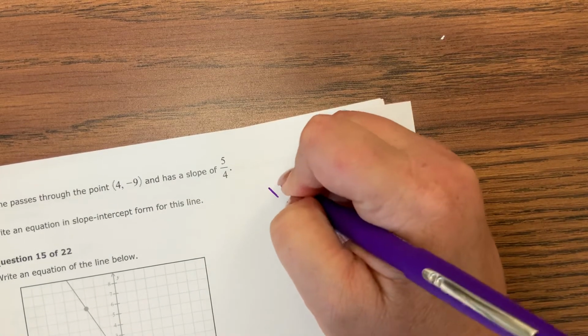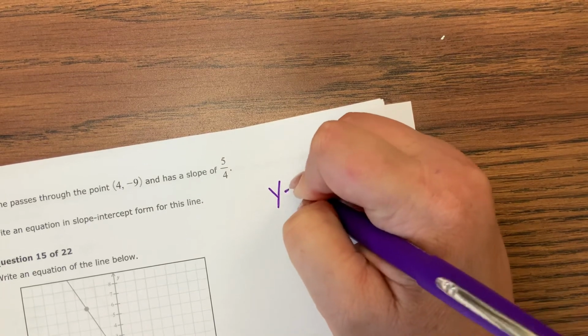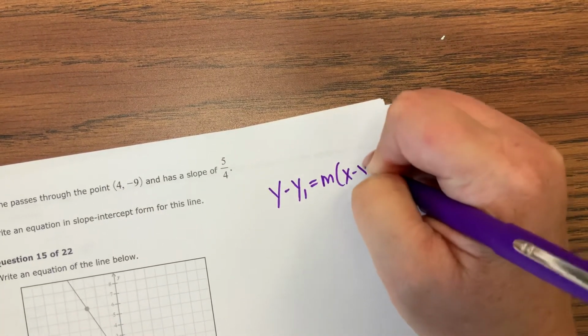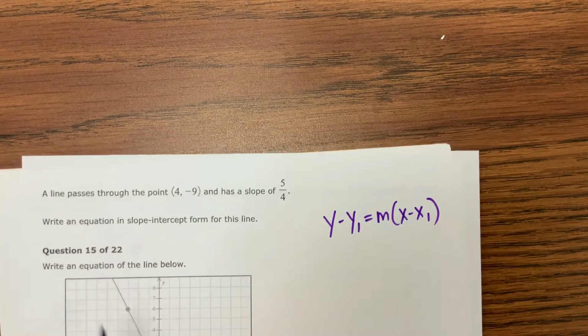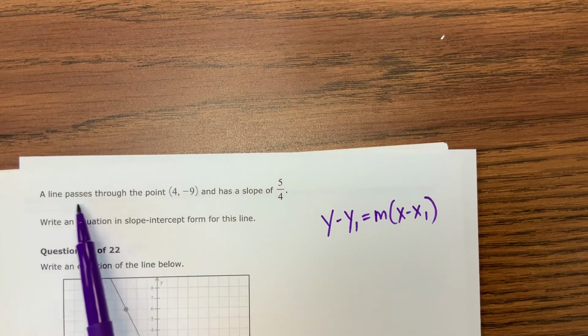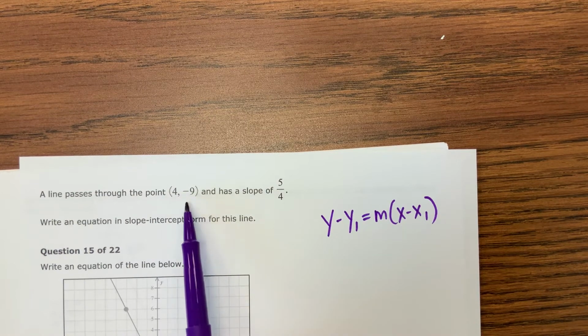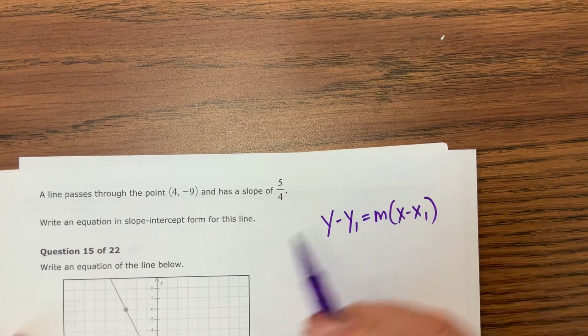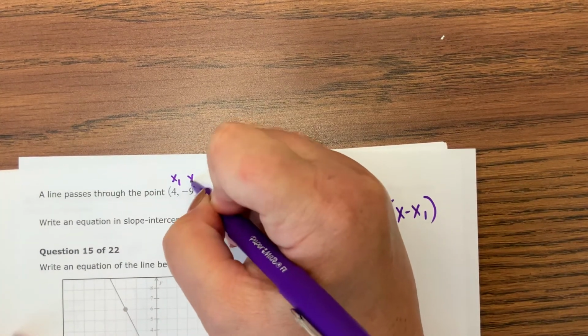So point slope, if you remember, this is probably the hardest one for students to remember, but it looks like this. So this question up here says, a line passes through the point 4, -9, has a slope of 5/4. So you're going to put, this is your x1, this is your y1.